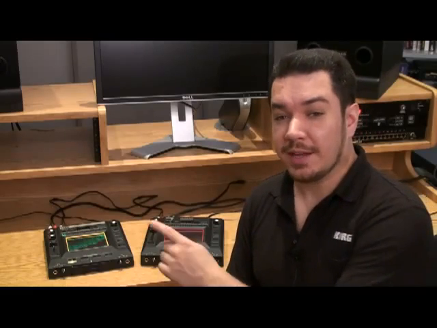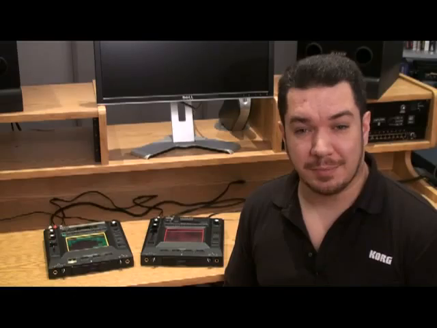Hi everybody, this is Rich Formidoni from Korg, and recently we've been getting a lot of buzz about our upcoming Kaossilator Pro. So what I wanted to do today was show you the main differences between the Kaossilator Pro and the KP3 Kaoss Pad. Obviously they look very much alike, but they're really totally different musical tools.